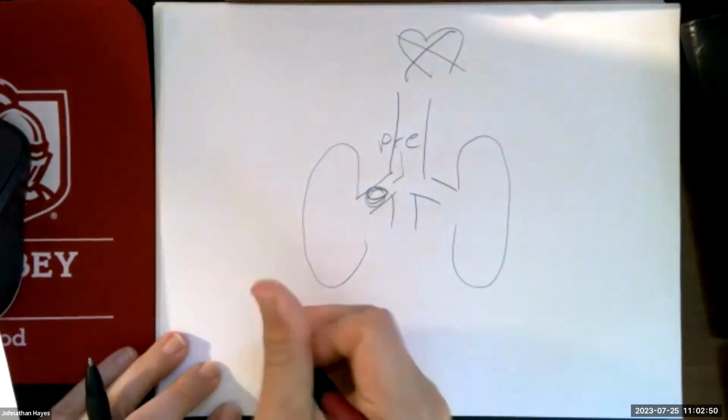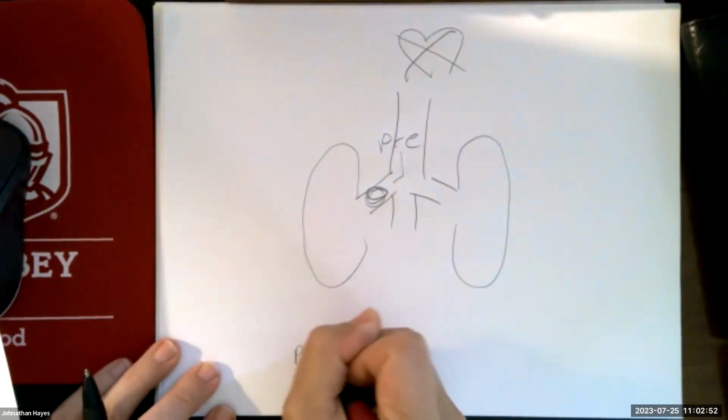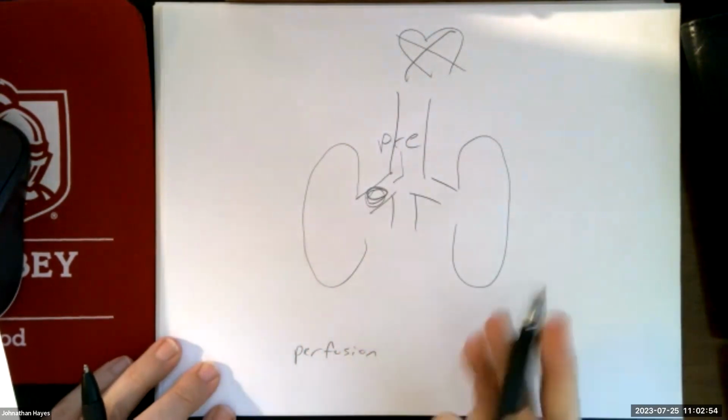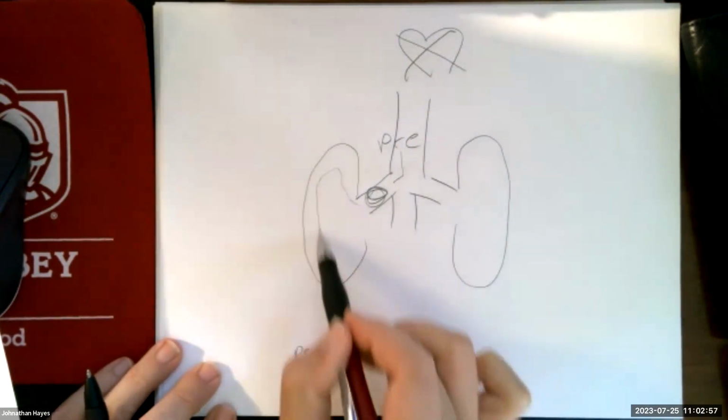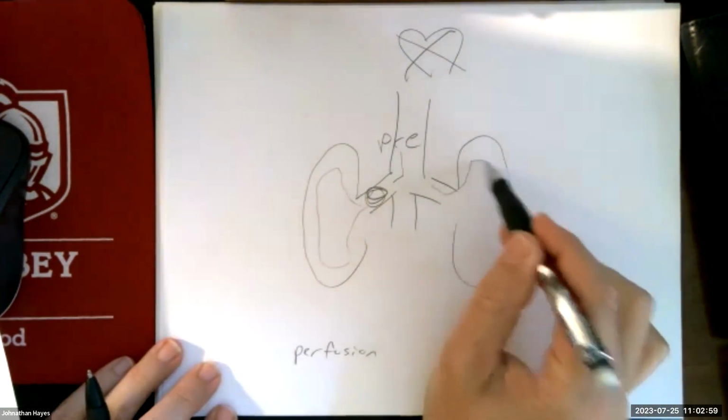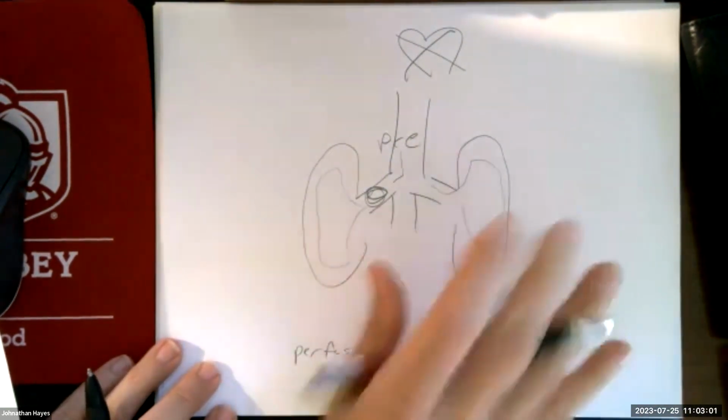And one thing that we want to maintain is a certain kidney perfusion rate. So not only do I need to get blood to the kidneys, but how deeply, how thoroughly am I getting blood in there? You have to perfuse it. You have to really get it in there.